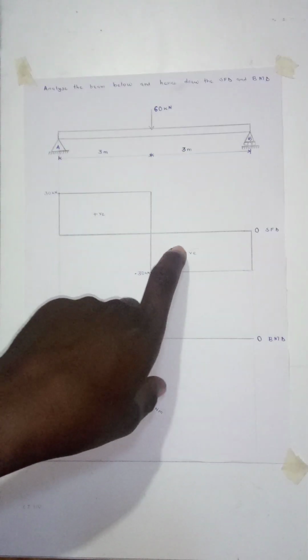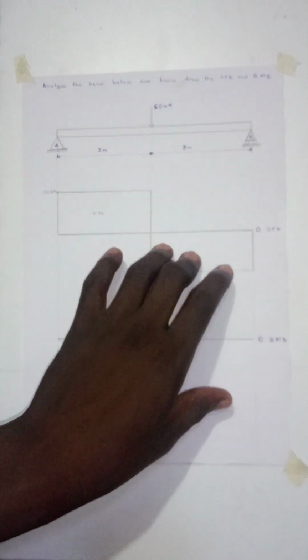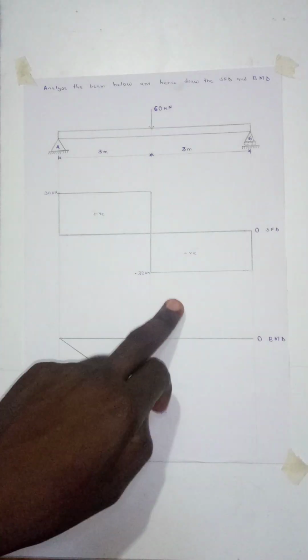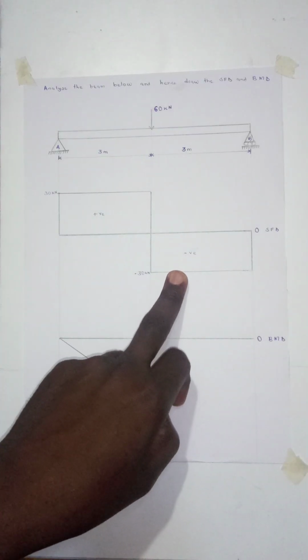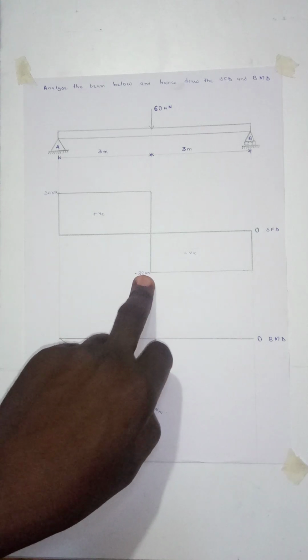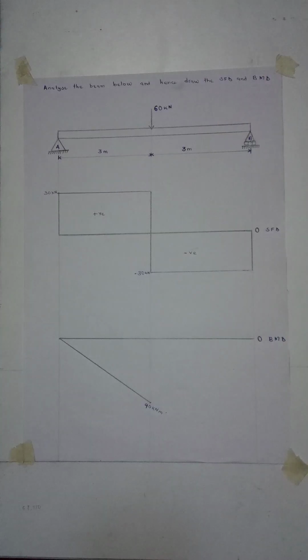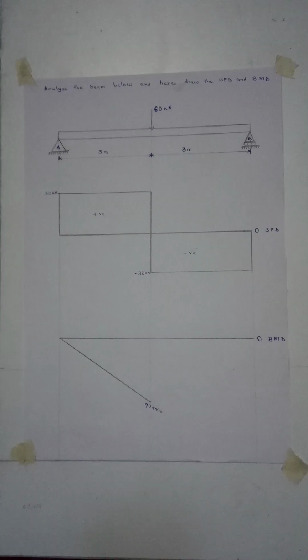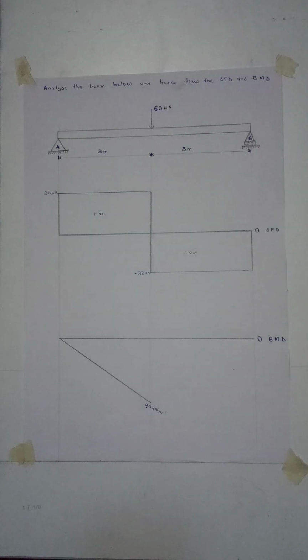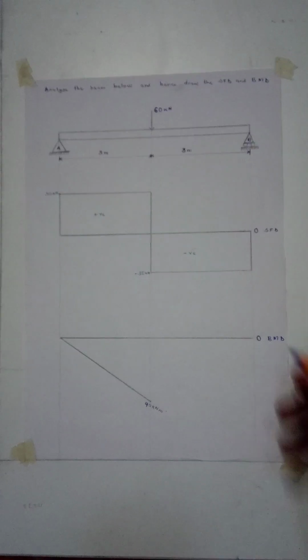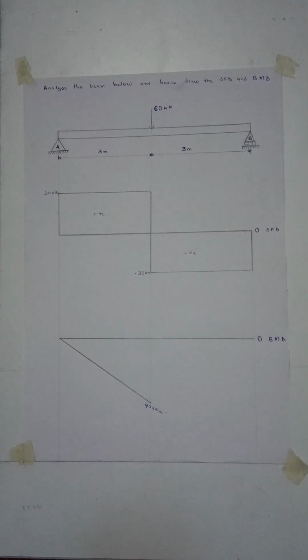And we now want to draw the bending moment for this other portion. So we take negative 30 times 3, and you are going to get negative 90 kilonewton meters. So 90 minus 90 is going to bring us back to 0 here.